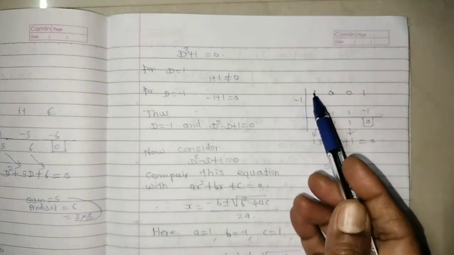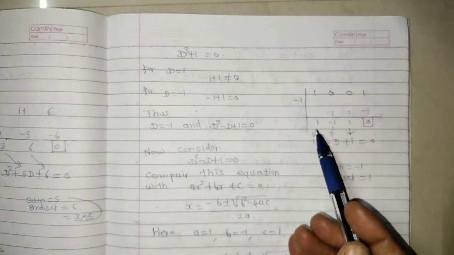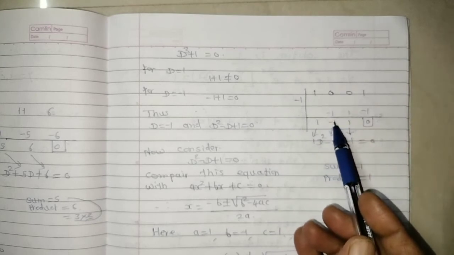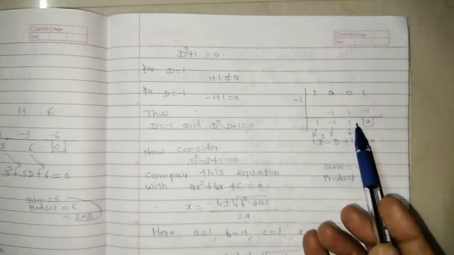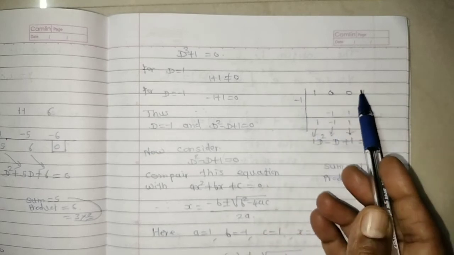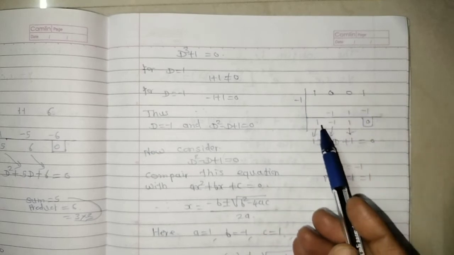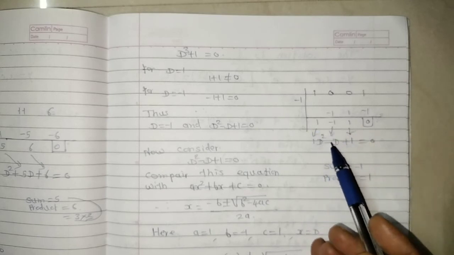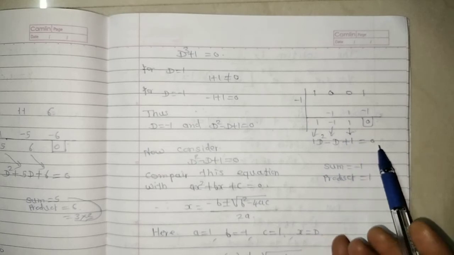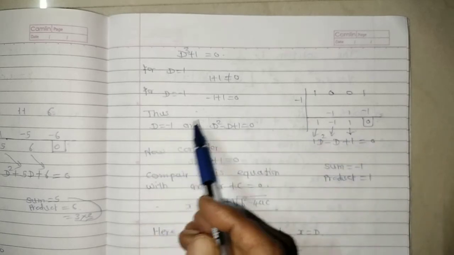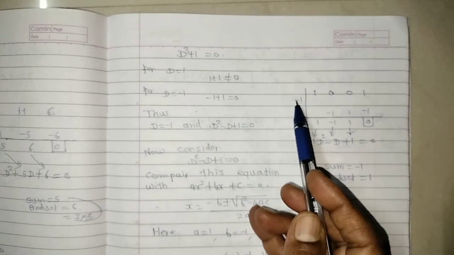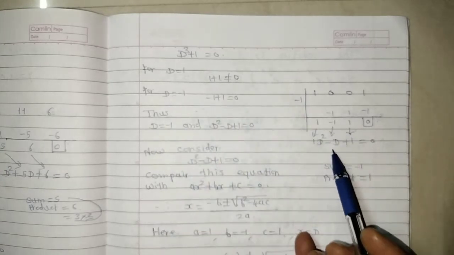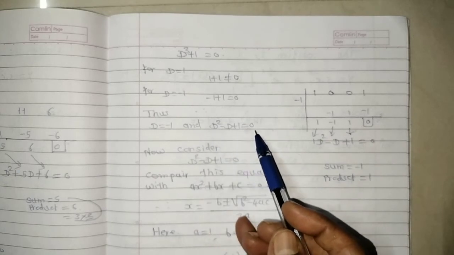Here we take the first term 1 as it is. 1 into -1 is -1, sum is -1. -1 into -1 is 1, sum is 1. 1 into -1 is -1, sum is 0. Here there are 3 terms, so the equation is 1 into D² - 1 into D + 1 = 0. Thus we get D = -1, since by putting D = -1 the equation is satisfied, and this equation D² - D + 1 = 0.